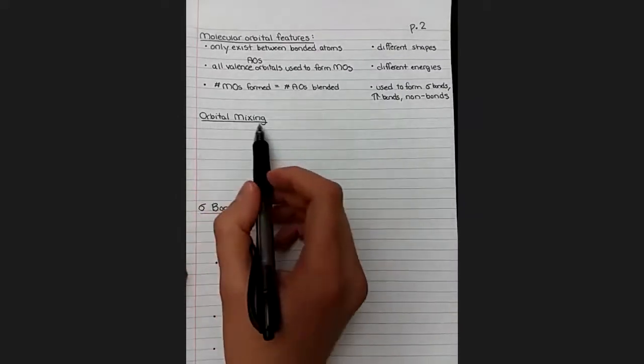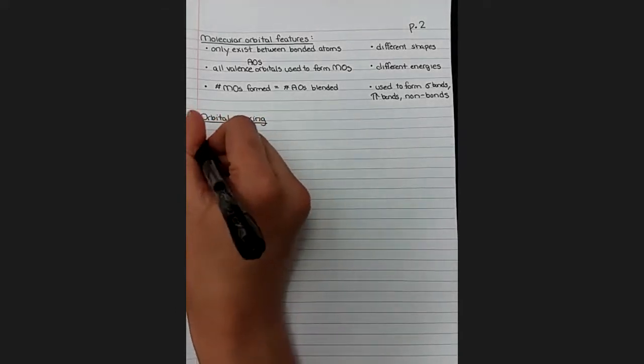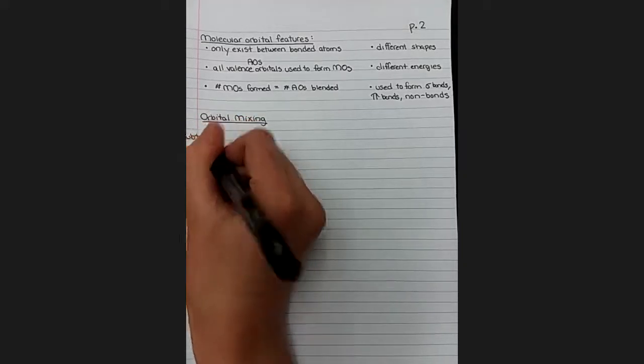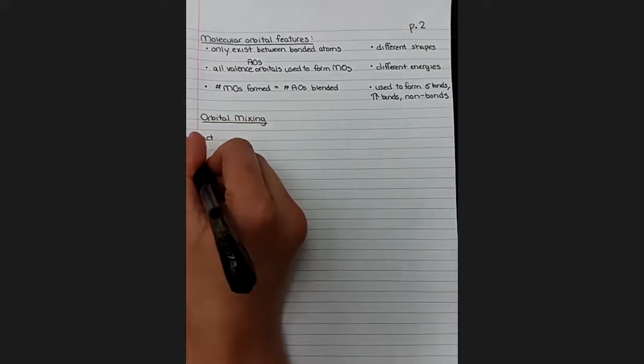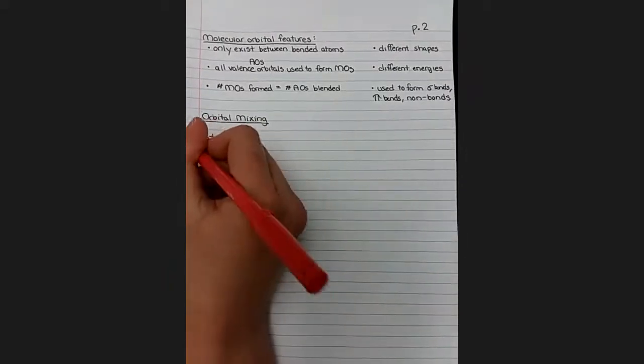So when we mix two atomic orbitals together, we are going to have several options. We can either subtract the orbitals, or we can add the orbitals together. And these are where our different shape and different energy molecular orbitals are going to come from, depending on whether we add or subtract the orbitals.